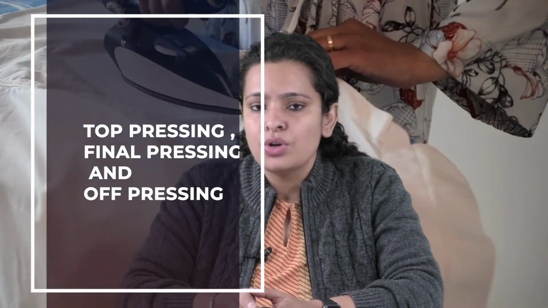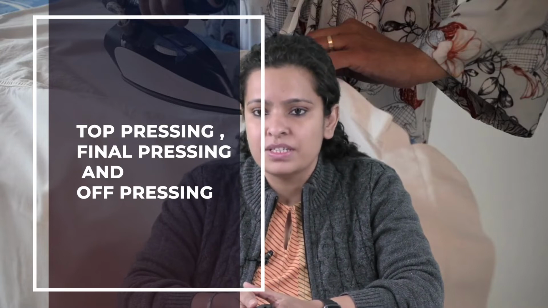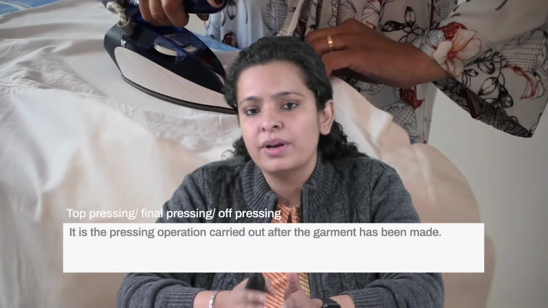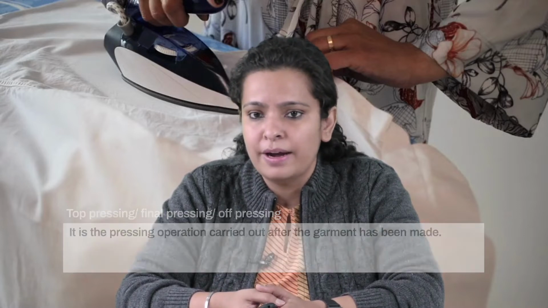Then the next type of pressing we use in garment manufacturing is top pressing. We also call it final pressing or off pressing. Why is this important, and what process does it follow? Top pressing is a pressing operation which is carried out after the garment has been made.